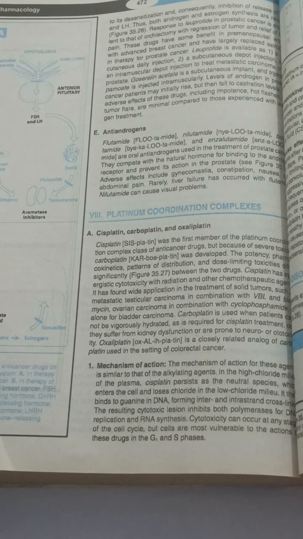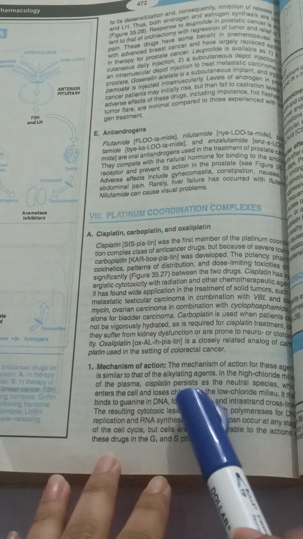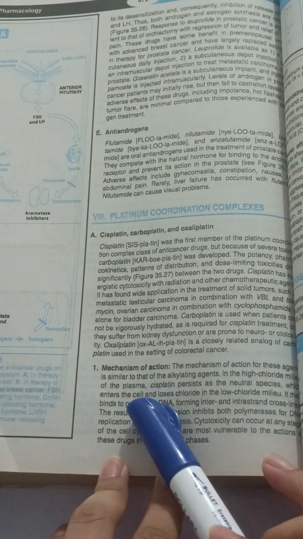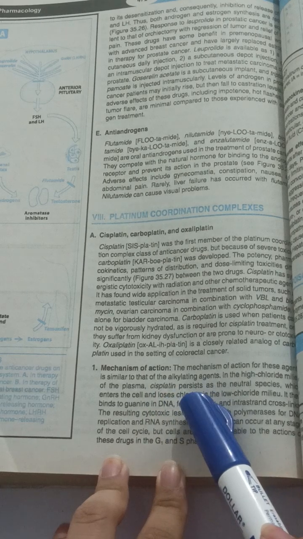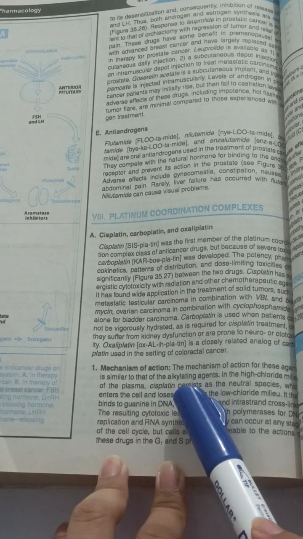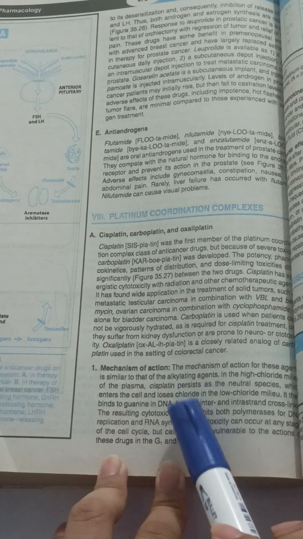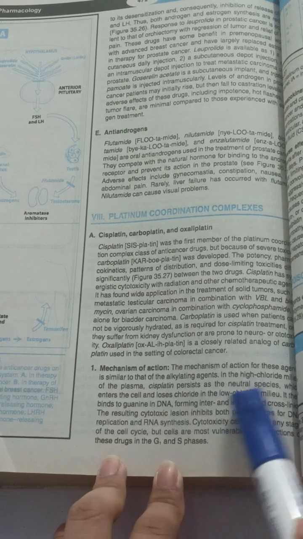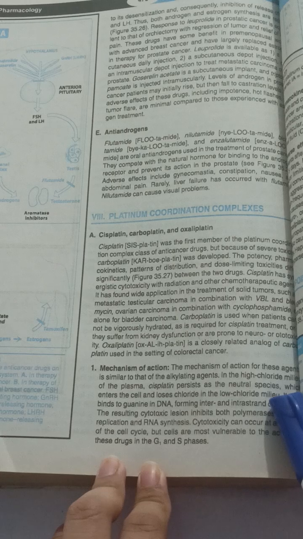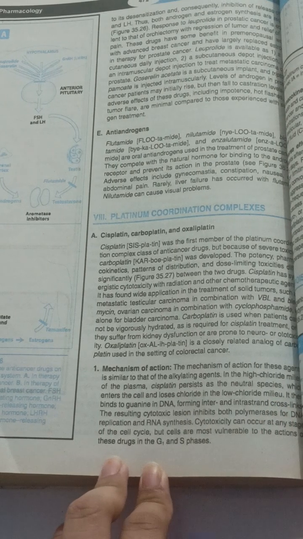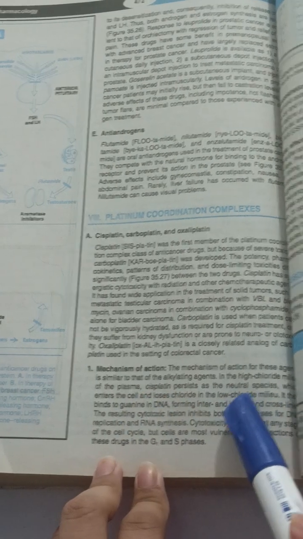Next we will talk about its mechanism of action through the book. The mechanism of action of these agents is similar to that of alkylating agents. Why is it similar? Because it also binds with the DNA and inhibits RNA or DNA synthesis. In the high chloride environment of the plasma, cisplatin is neutral.